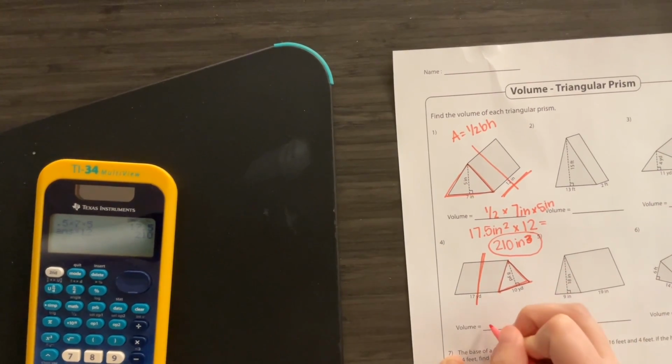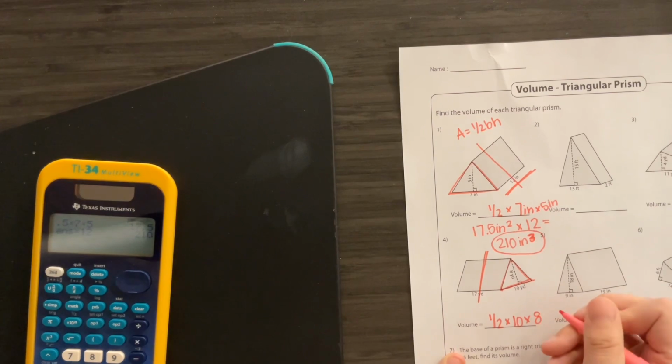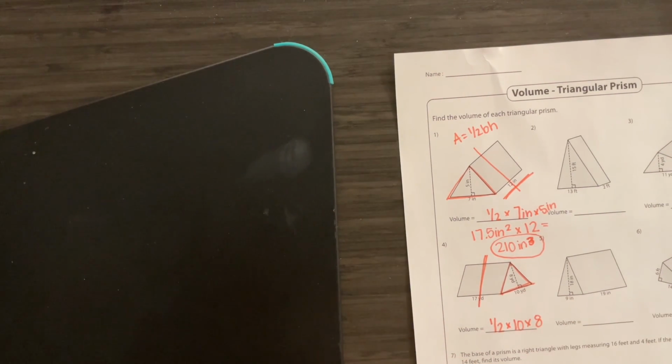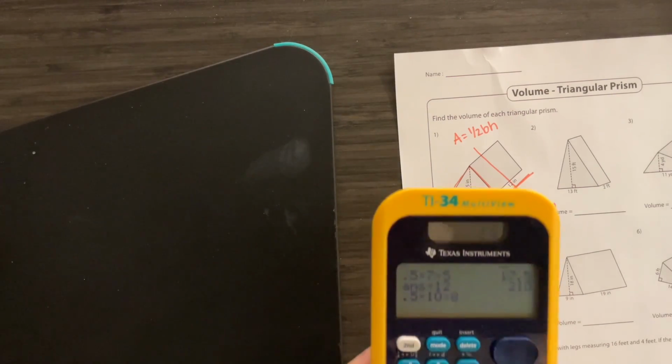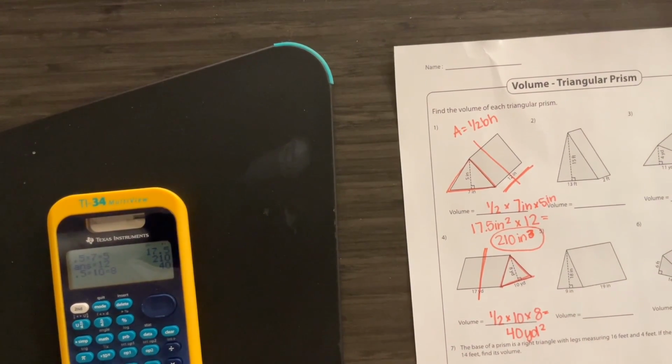Again, I'm going to do my area first, so half times my base, which in this case is 10, and times my height, which in this case is 8. So I'm going to take half times 10 times 8. So here is what it is. It is 40. If I was just looking for my area, it would be 40 yards.